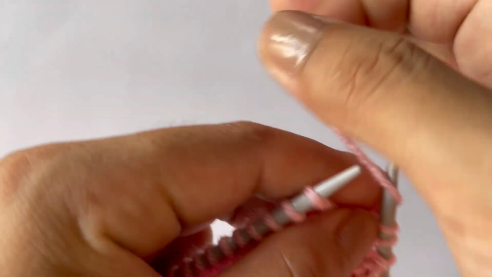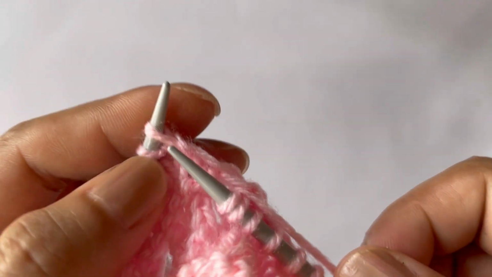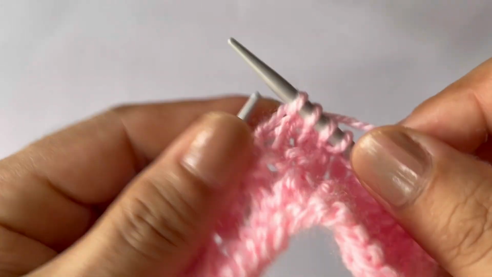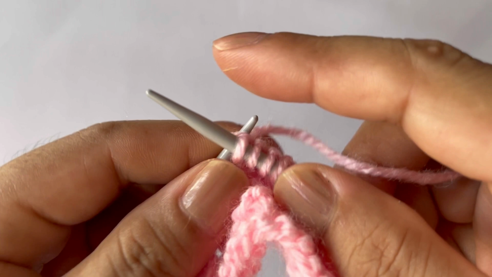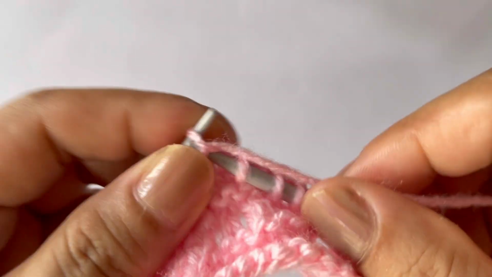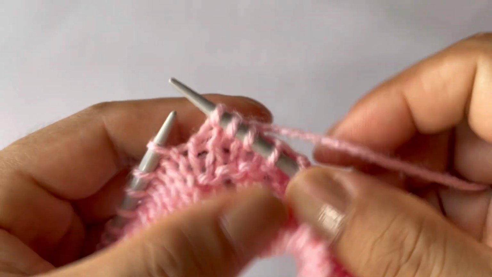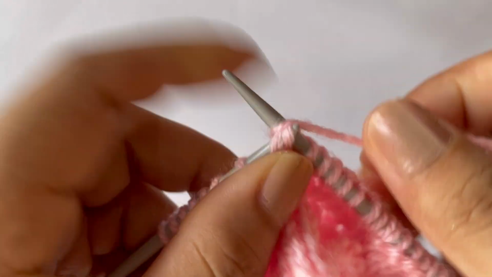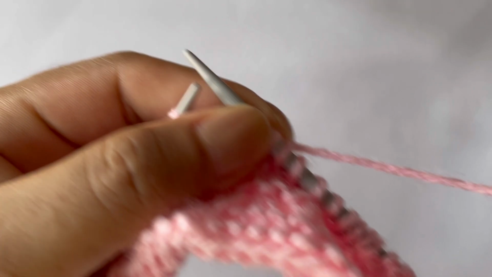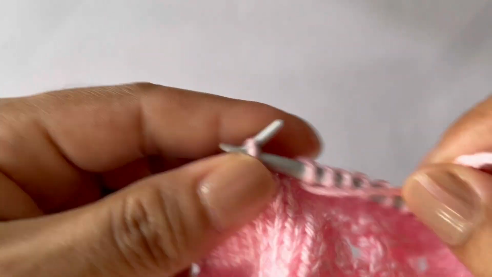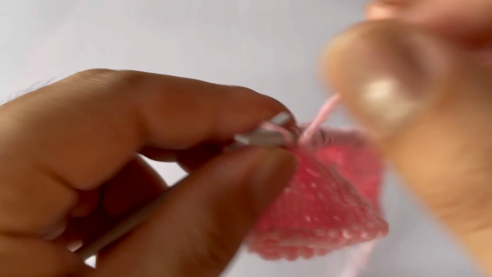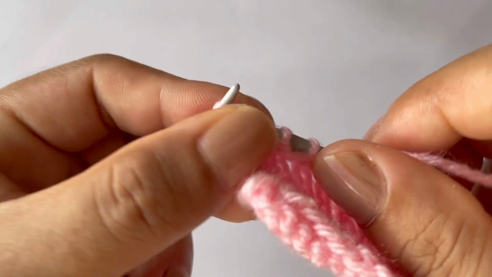Yarn over knit 6, yarn over knit 6, 1, 2, 3, 4, 5, 6, and then SSK, purl 6, 1, 2, 3, 4, 5, and 6.